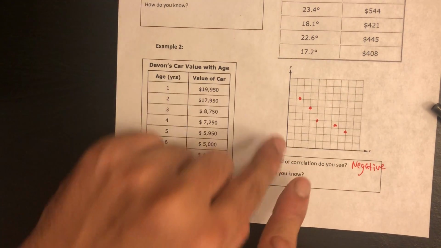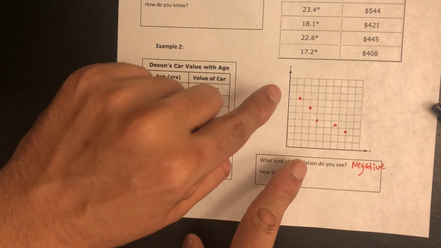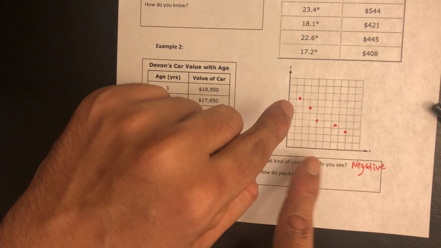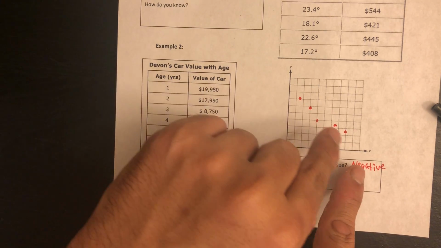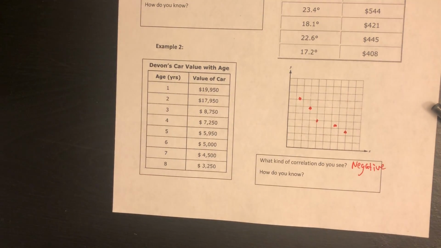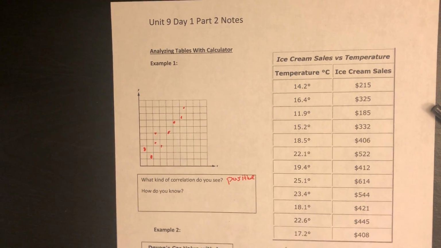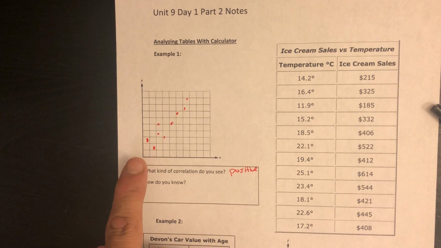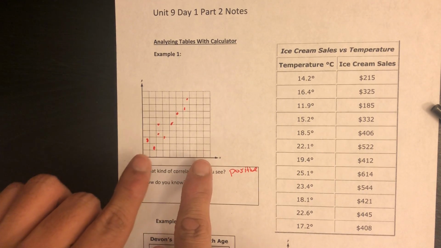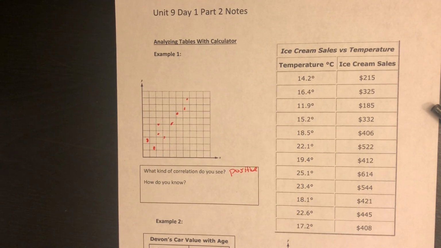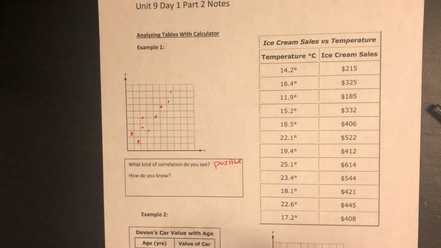So if we are moving towards the right side, my X values are increasing, and my Y values are decreasing, which is clearly a negative. As for a positive correlation, if you're just looking at the table itself, your X values are going to be increasing and your Y values are also going to be increasing. So that is how you can tell if it's a positive correlation from the table. Okay?